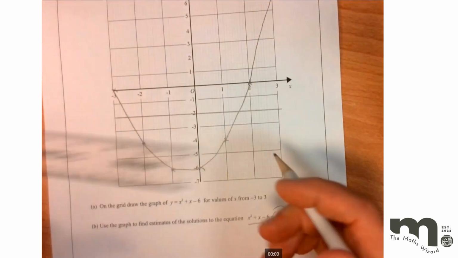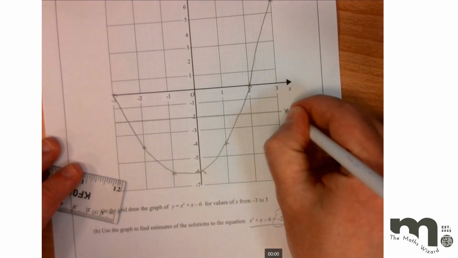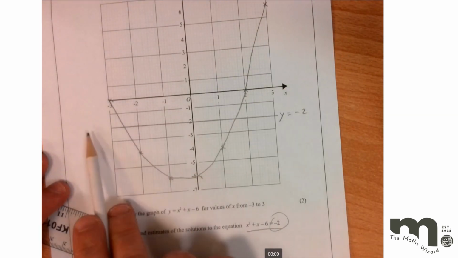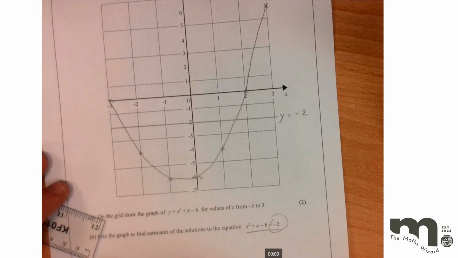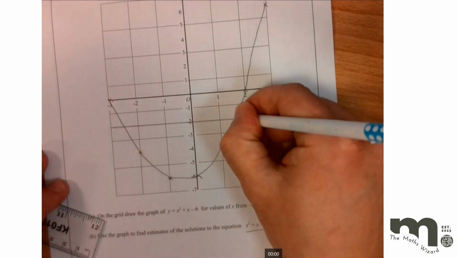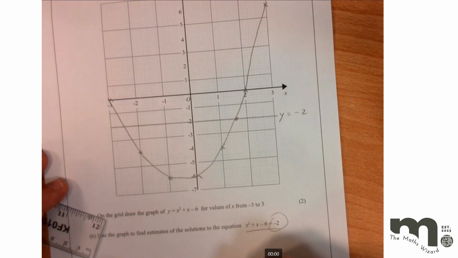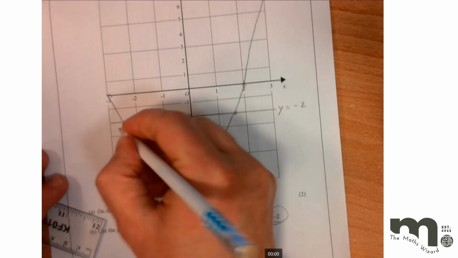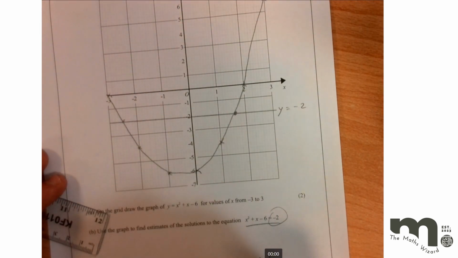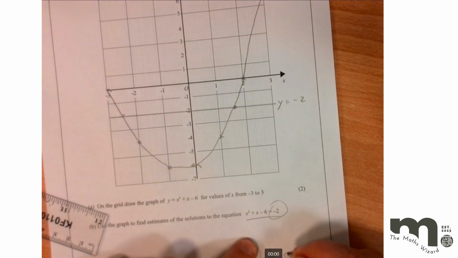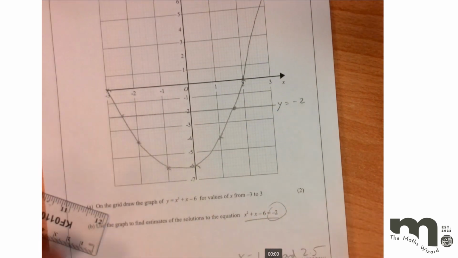That line is essentially y equals minus 2. You'll find that the straight line hits our curve here at 1.6. And then over here, I think on mine, it's about minus 2.5 there. Okay.